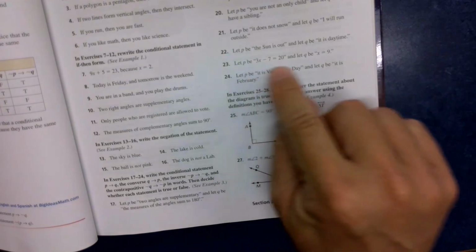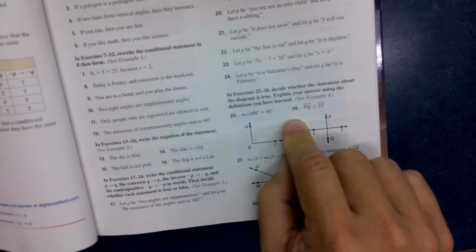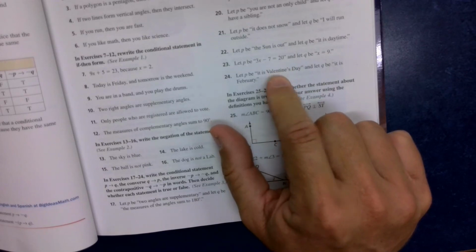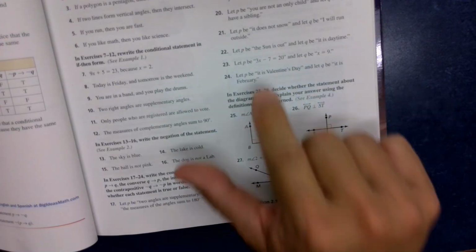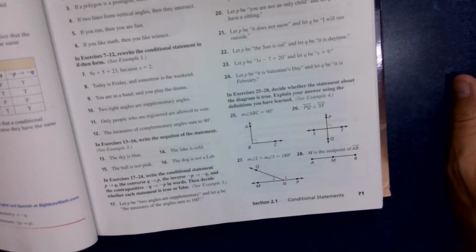And just like if the original conditional statement was true, then we know the contrapositive is true, right? If it's not a day in February, then it's not Valentine's Day, which is obviously true. And we know that since the converse was false, then the inverse is also false. And the inverse says that if it's not Valentine's Day, then it's not February. And that makes sense, too.